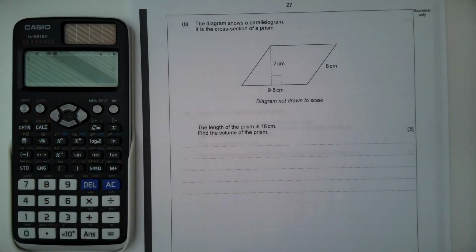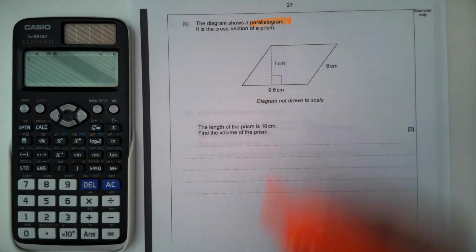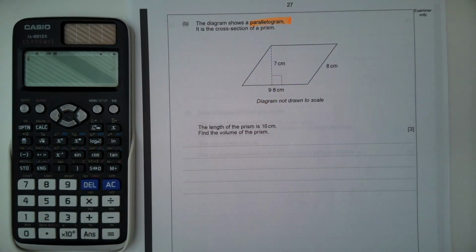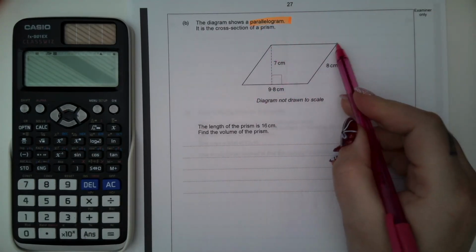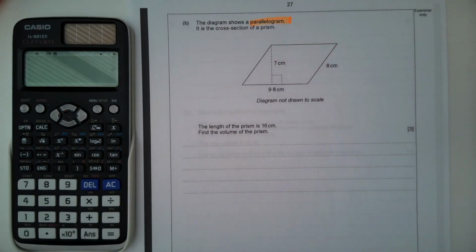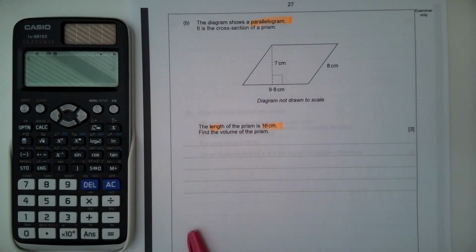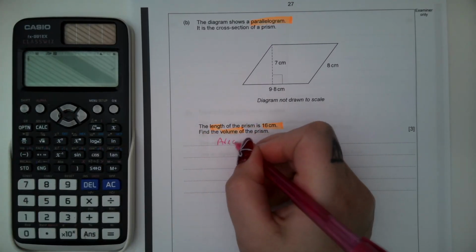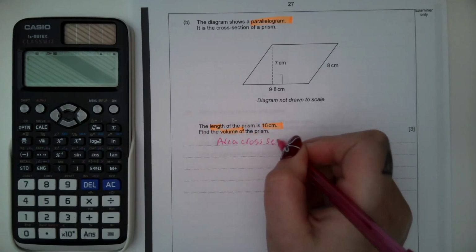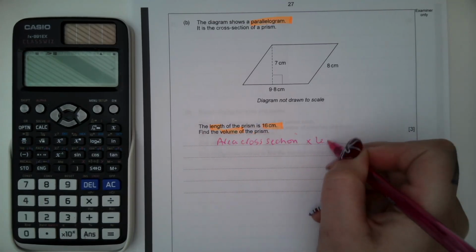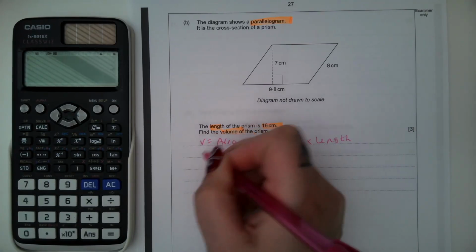Part B, the diagram shows a parallelogram. It is the cross section of a prism. So a prism is a 3D shape. So we would have lengths that carry on off this parallelogram. Oh, the length of the prism is 16 centimetres. Find the volume of the prism. So we need the area of the cross section times by the length for the volume.